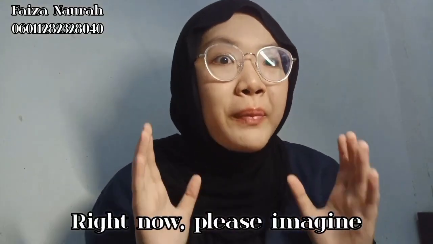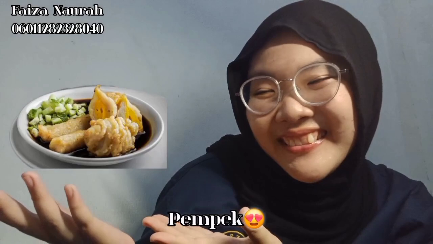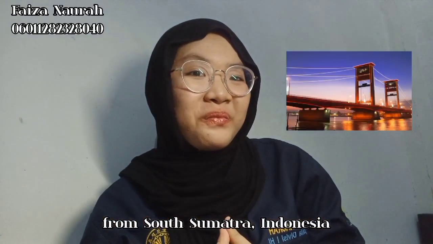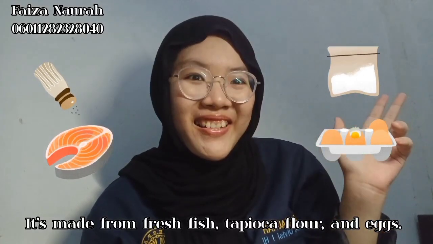Right now, please imagine a pempek. Yeah, the traditional fish cake dish from South Sumatra, Indonesia. It's made from fresh fish, tapioca flour, and eggs.